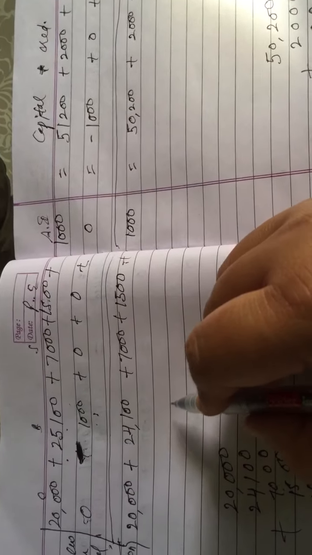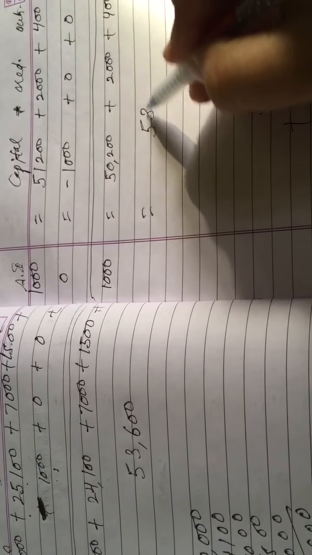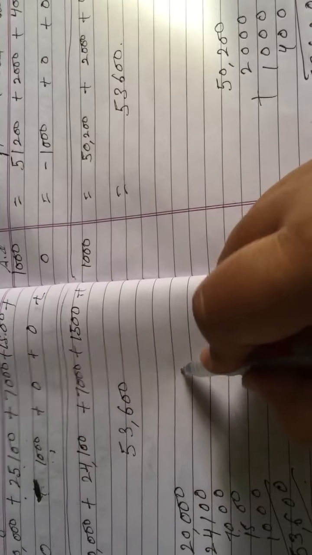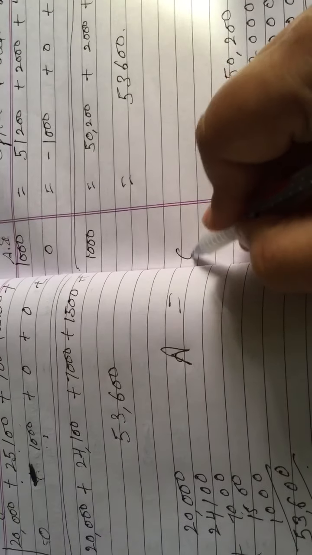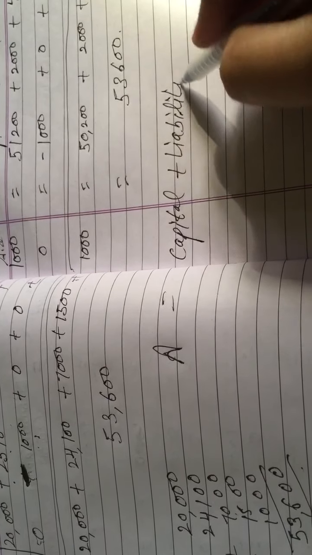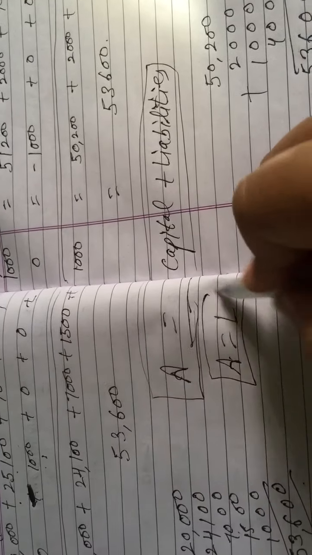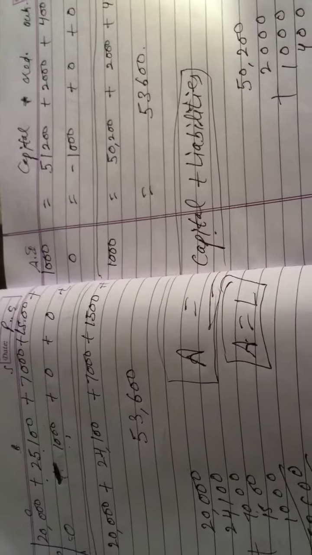So the totals of the two sides are equal, meaning the balance sheet equation and the accounting equation are equal, that is 53,600 and 53,600. Assets are equal to capital plus liabilities. This is the accounting equation, and also assets are equal to liabilities because capital is also a liability for the business. So that's all. I hope you will understand. Thank you.